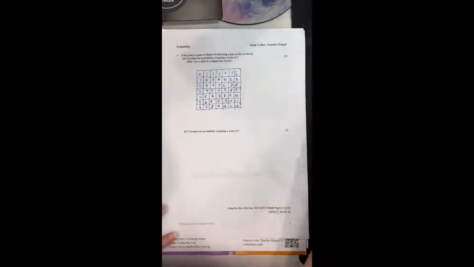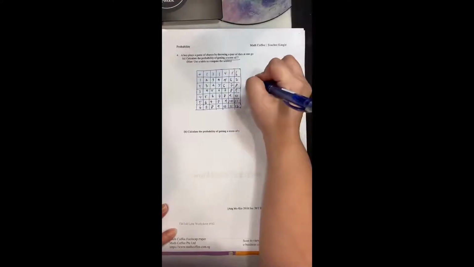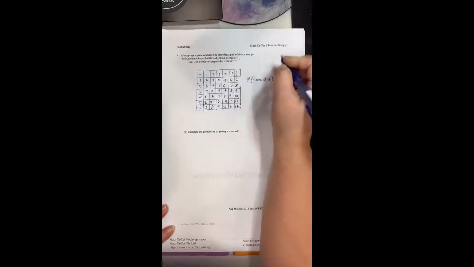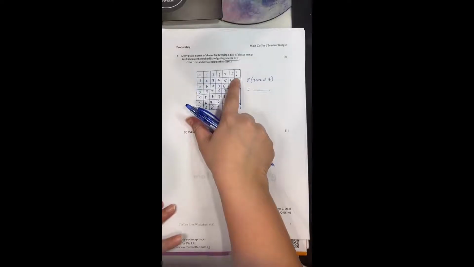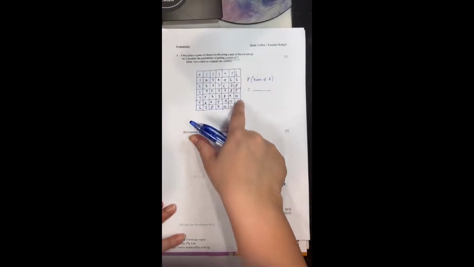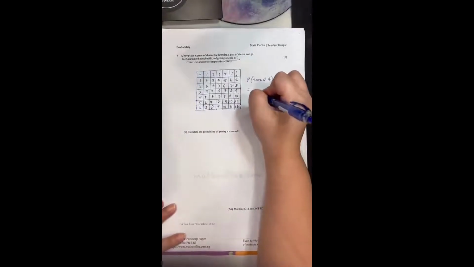Then they ask, calculate the probability of getting a score of 7. So probability of a score of 7. Decide the denominator first. How many possible outcomes do I have? Please don't go and count all the boxes. We have 6 columns and 6 rows, so it's 6 times 6. The total outcome I have is out of 36.